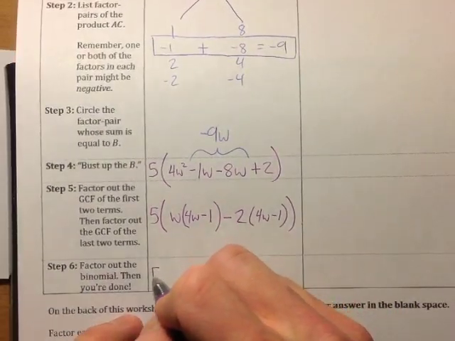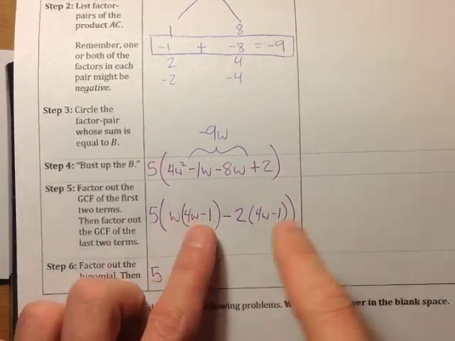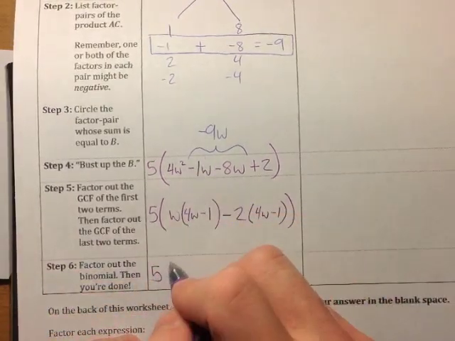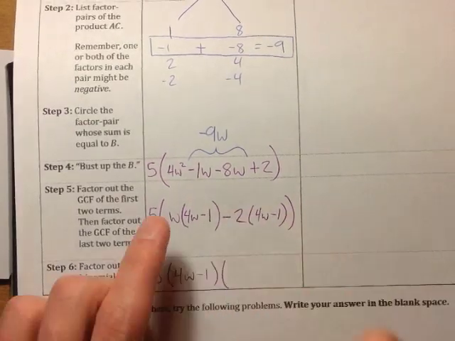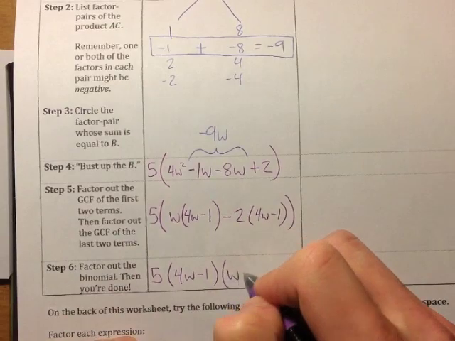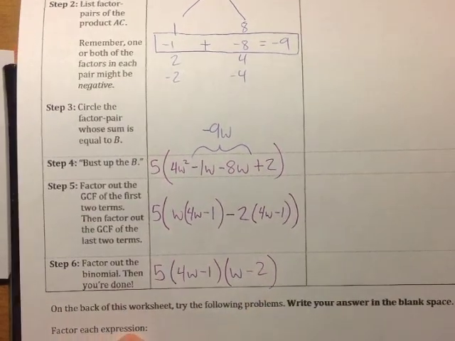Okay? And then one last step, factor out the common binomial. So again, we're going to have a 5 hanging out front here. The common binomial is 4w minus 1. And what's left over is w minus 2. And that's it. We are done with that one.